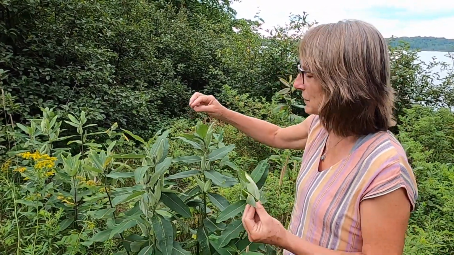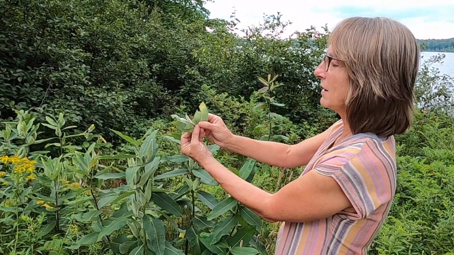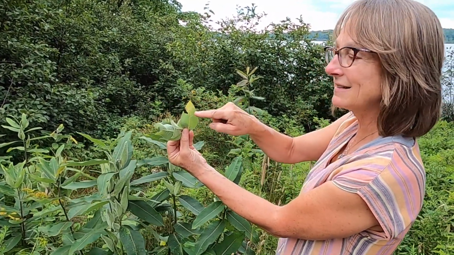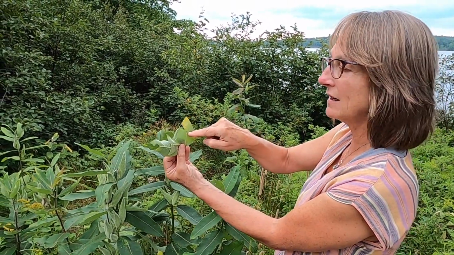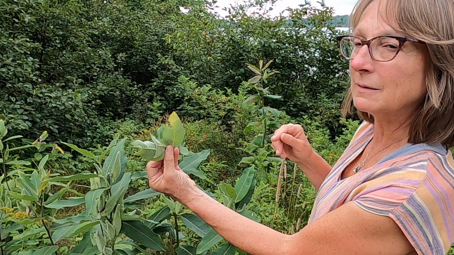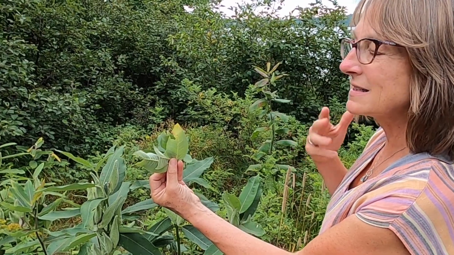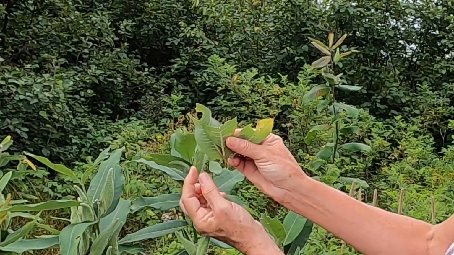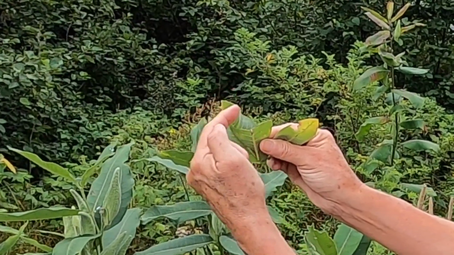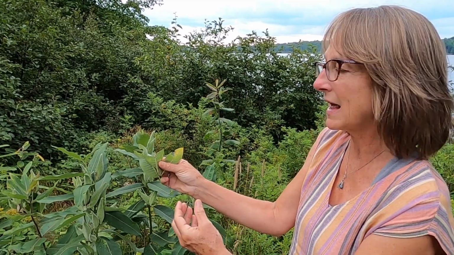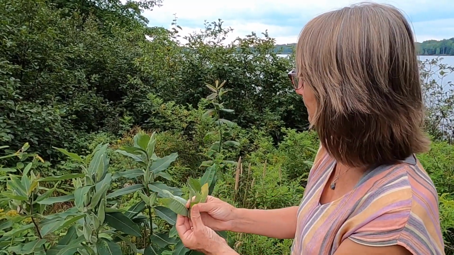So if you notice, the monarch caterpillar will walk along the central vein prior to eating the leaf and actually nick the central vein, so that when it feeds on the leaf, it blocks the flow of that sticky latex. So instinctively, the caterpillar will do that. So these leaves are all examples of where you see the caterpillar has nicked it, and then it will chew on and eat the leaf right down to that nick and avoid the leaking of that sticky latex.